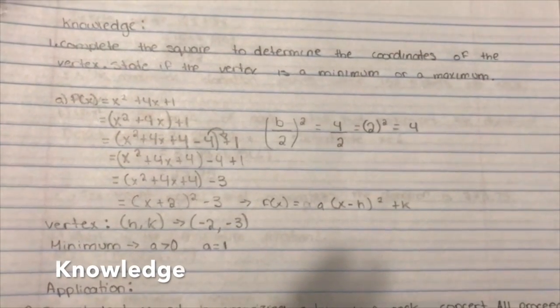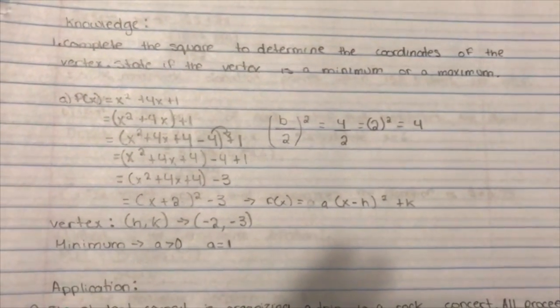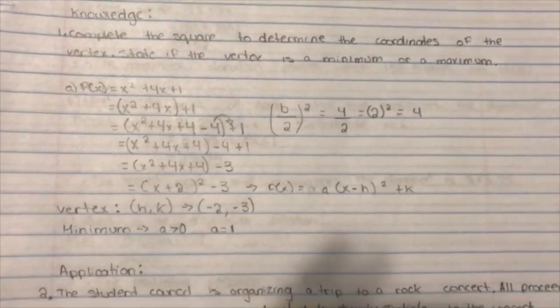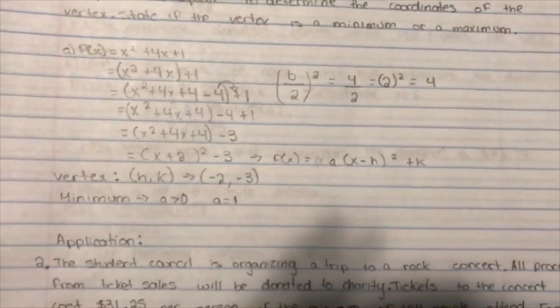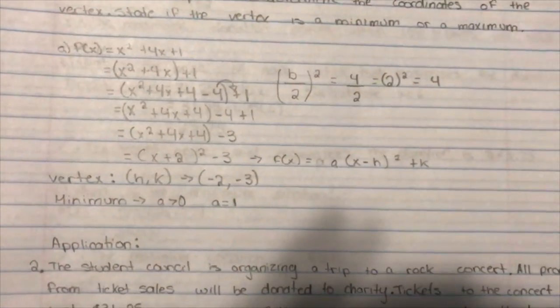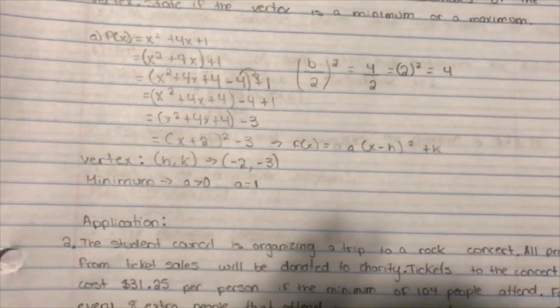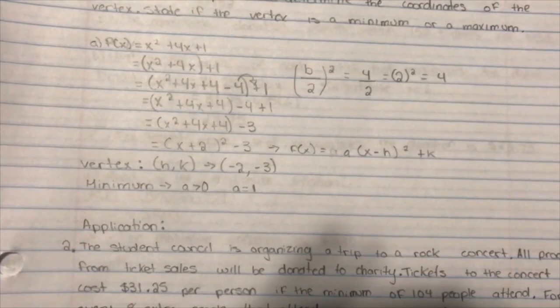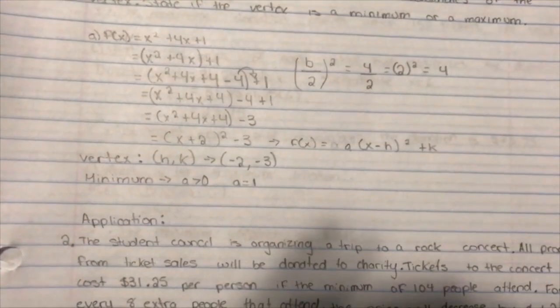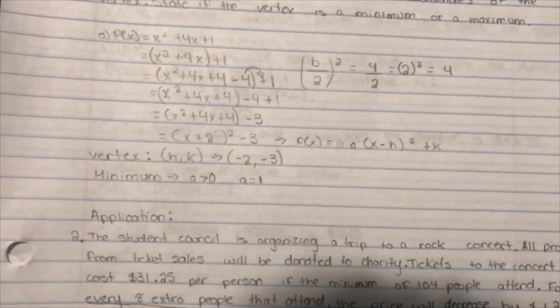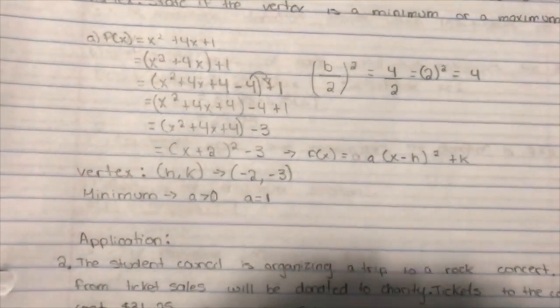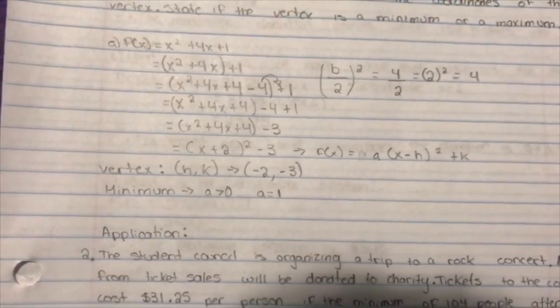Complete the square to determine the coordinates of the vertex. State if the vertex is a minimum or a maximum. So I use the equation f(x) equals x squared plus 4x plus 1. So we want to put the x squared plus 4x into a bracket. So now it equals bracket x squared plus 4x bracket plus 1, and we keep the plus 1 outside of the bracket.